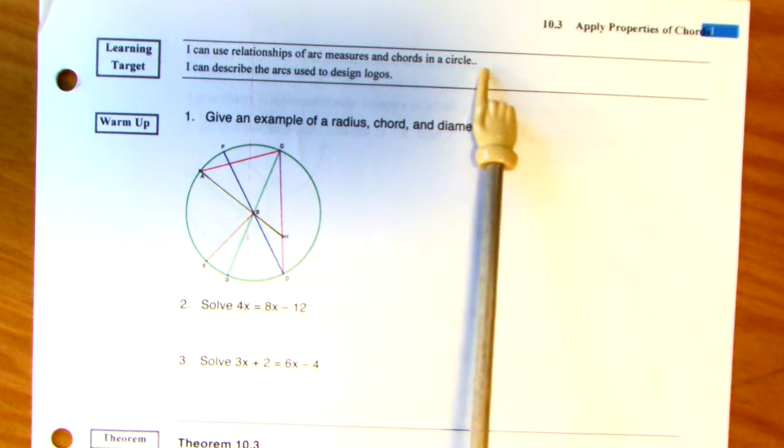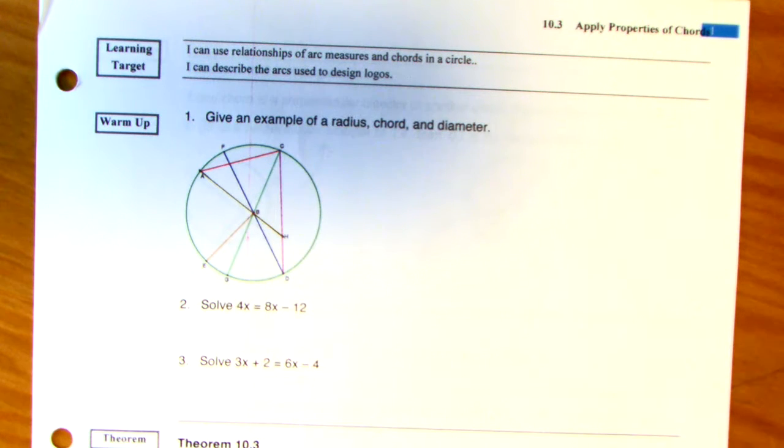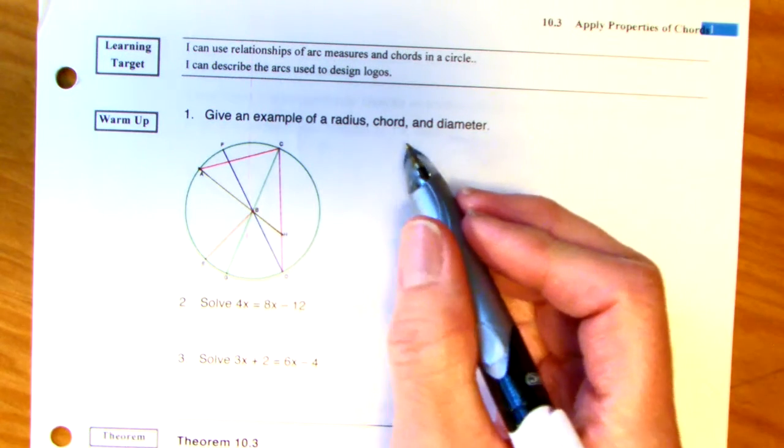And chords in a circle. I can describe the arcs used to design logos. Obviously that's going to be a homework problem, but here we go. Give an example of a radius, chord, and a diameter.